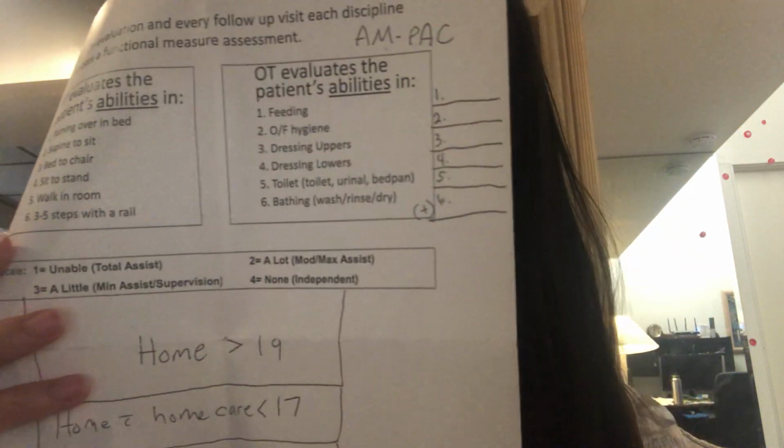So the 6 Clicks, Boston University, this home care, SNF, long-term acute care placement. Maybe if you're interested, I can show you what this is in another video. This video is going to be too long if I tell you about it now. But this is essentially to help you with designing discharge plans. So it's another kind of assessment for scoring. And if you want to know more about that, I can show it to you in another video.